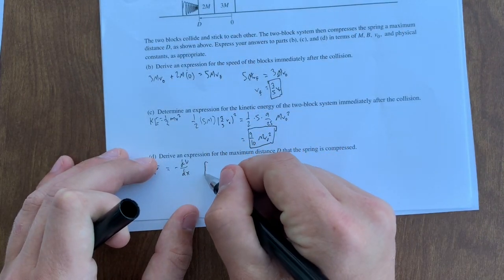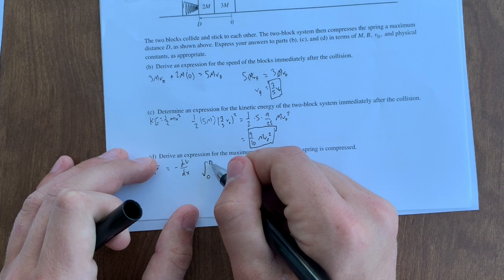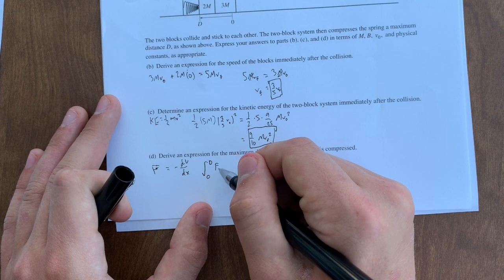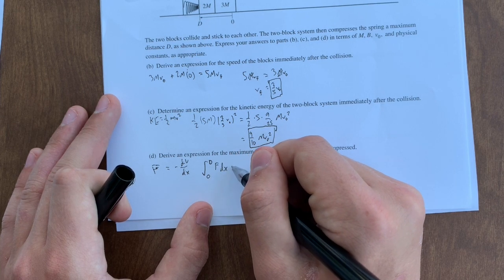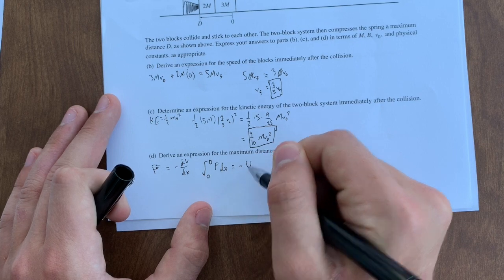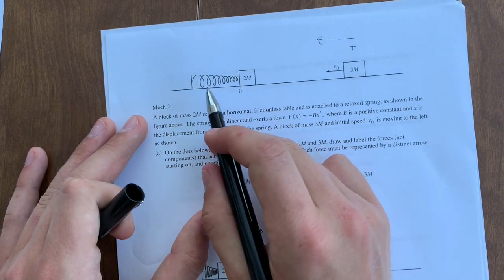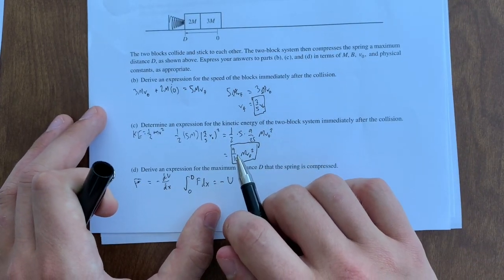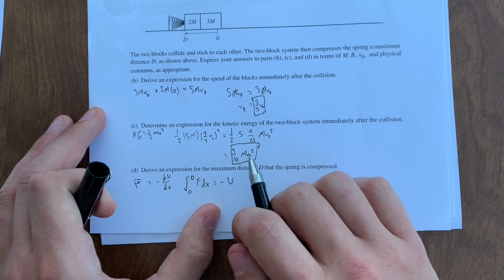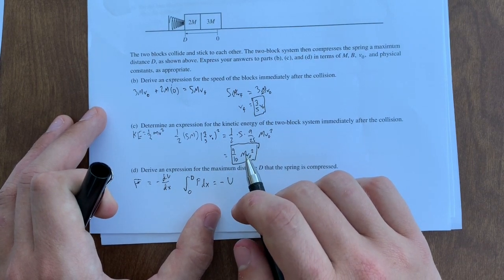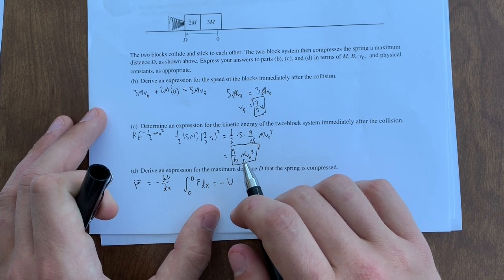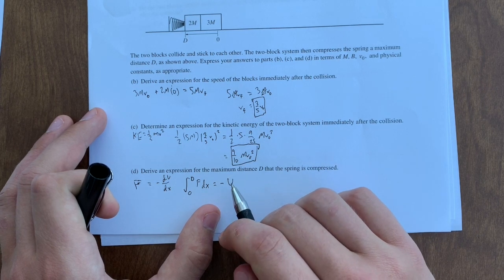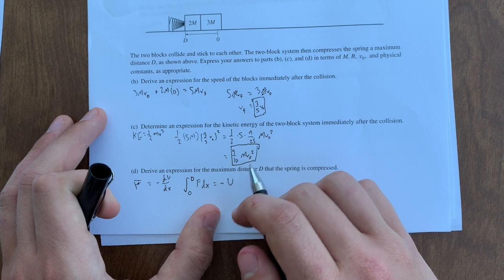That integral from 0 to d of the force F dx equals negative U, the negative of the total potential energy stored in the spring. Before the spring compresses, it has total mechanical energy 9/10 m v0 squared, as we just found, and no potential energy stored in the spring, since the spring is completely relaxed when the blocks collide initially. So negative U is equal to negative 9/10 m v0 squared.